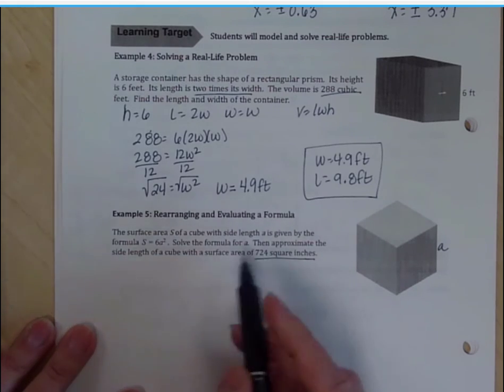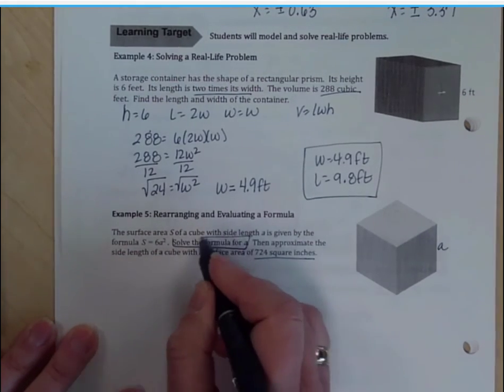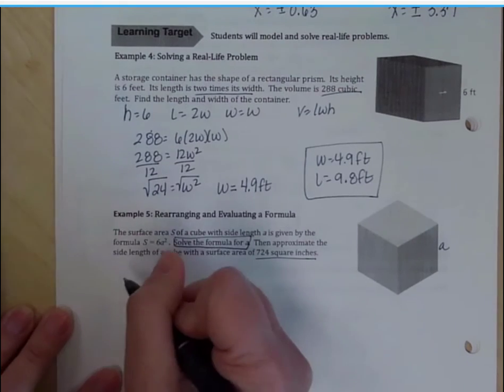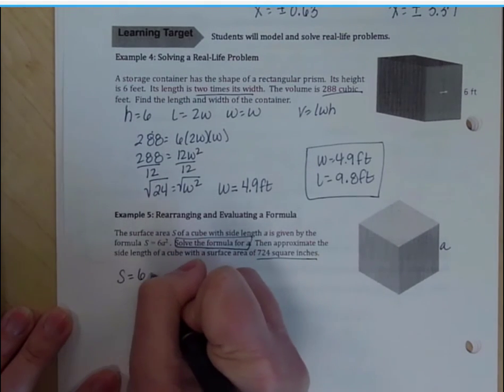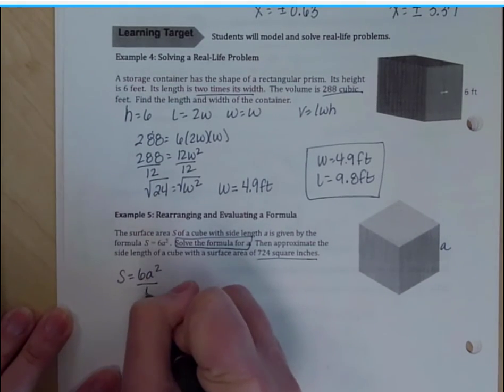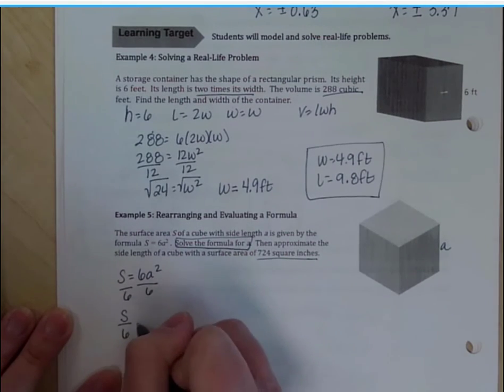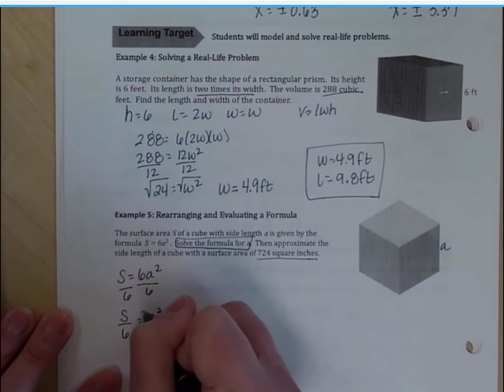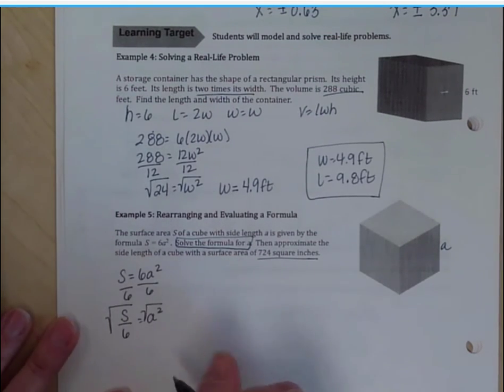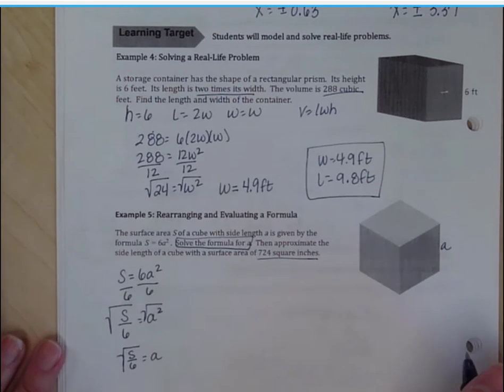So it says solve the formula for A. So let's go ahead and do that first. So S equals 6A squared. Divide both sides by 6. So I have S divided by 6 equals A squared. Find the square root of both. So I end up with the square root of S over 6 equals A.